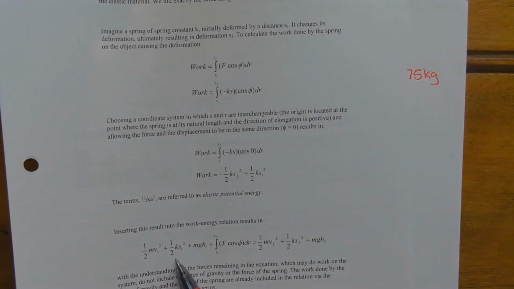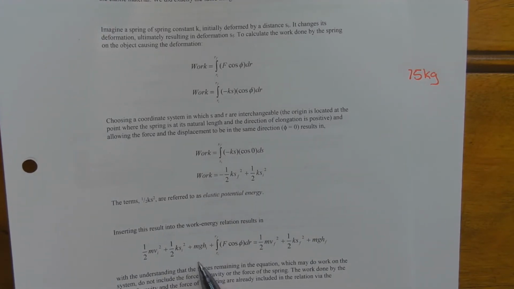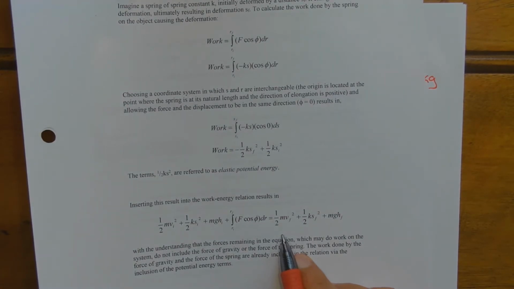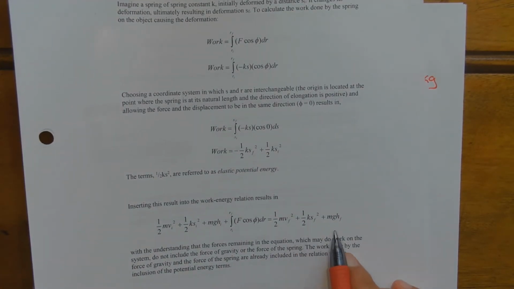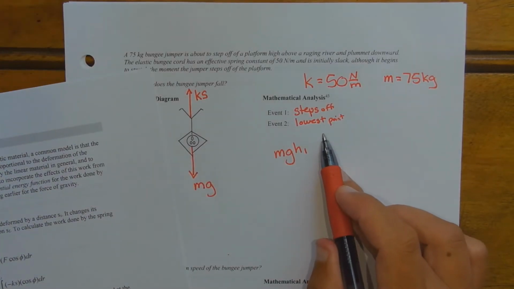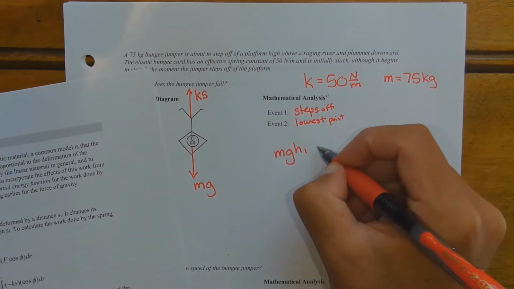The cord is initially unstretched, so my initial energy is just m g h1. I have afterwards elastic potential energy, but no gravitational potential energy, and at the lowest point, this is a turning point. If there was still velocity going downwards, it would not be the lowest point because the bungee jumper would still be moving downwards. And if we had velocity acting upwards, the bungee jumper would have come from a lower position. So at the lowest point, the velocity is 0.